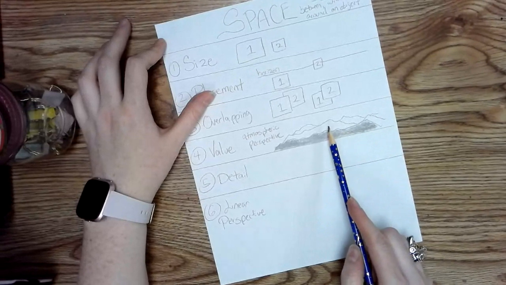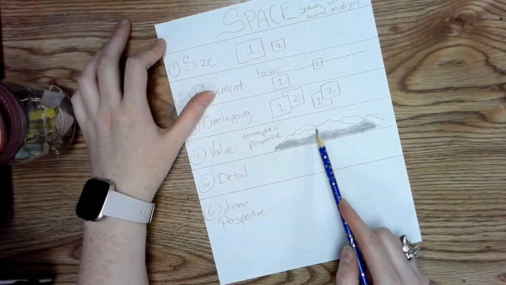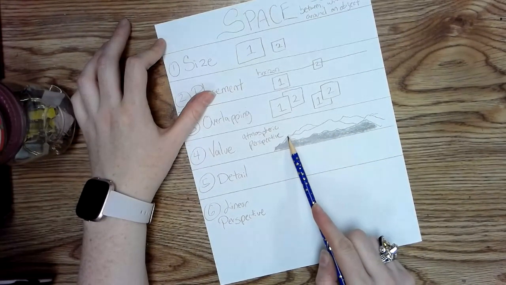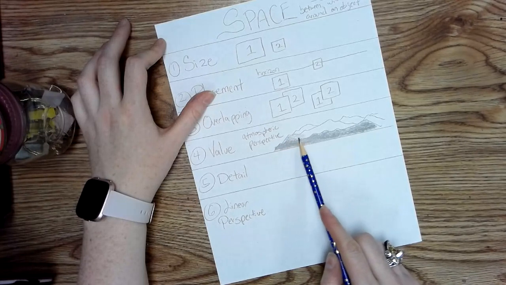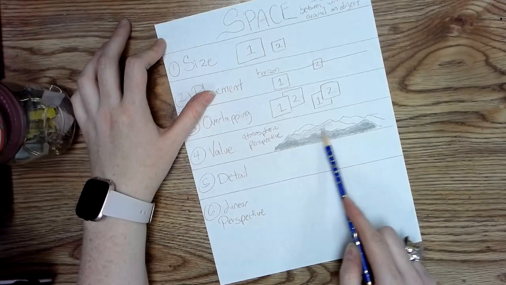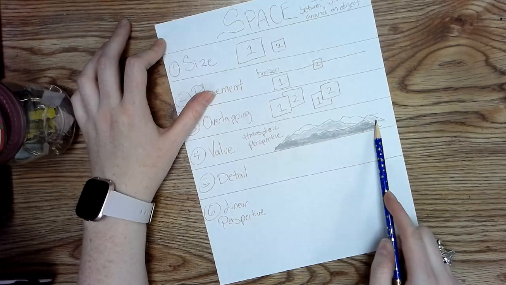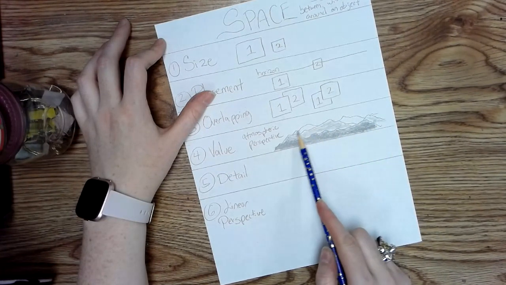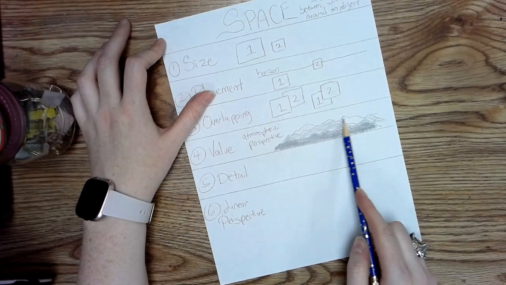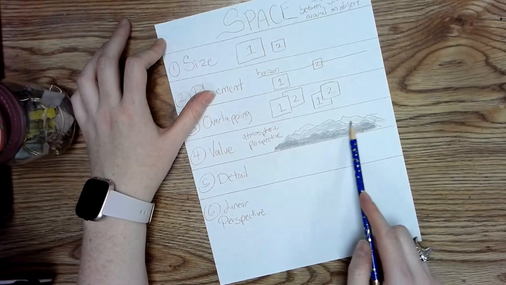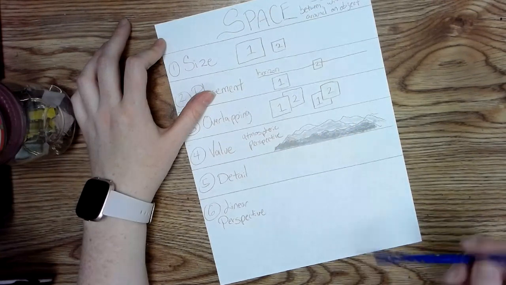Now the mountains that are in the midground, this is in the middle, they're going to be a little bit lighter in value. They have a mid-tone. While the mountains that are furthest away in the background are going to be just as light as we can make them. Because again, we've got that atmosphere interfering.